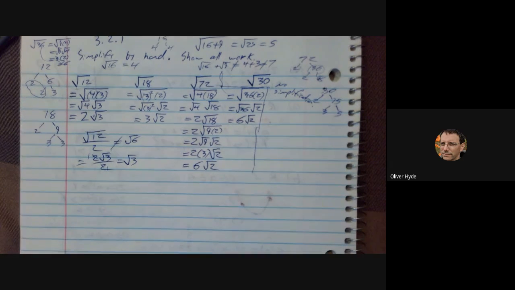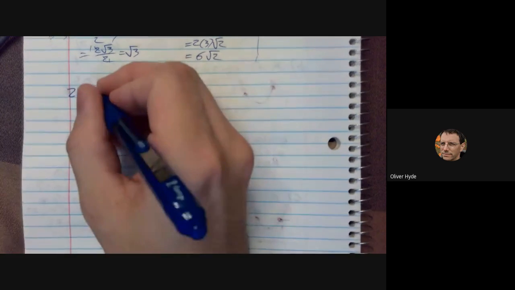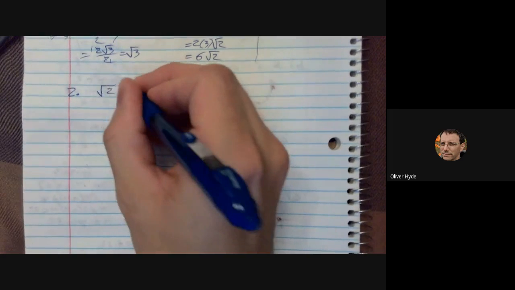Okay. That was some examples like question 1 on worksheet 3.2.1. Let's look at examples like question 2. There's one example that is a root 2 times a root 6. And I want to show you a couple of ways of doing this as well.